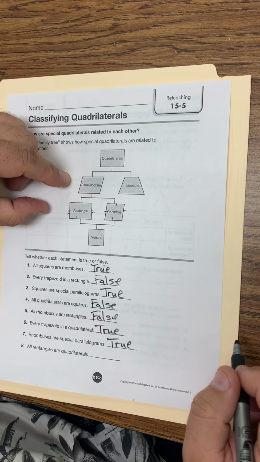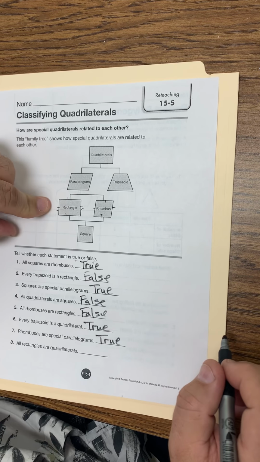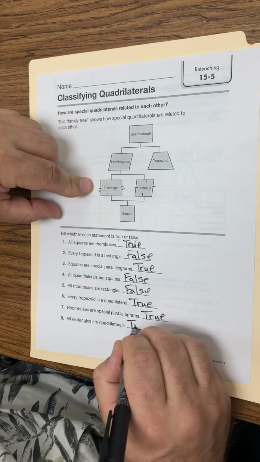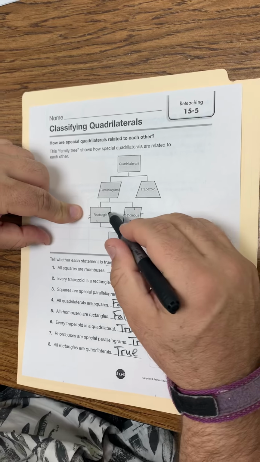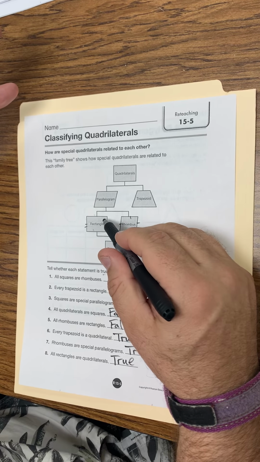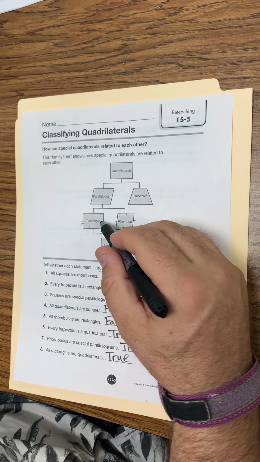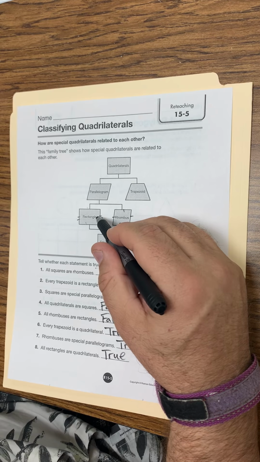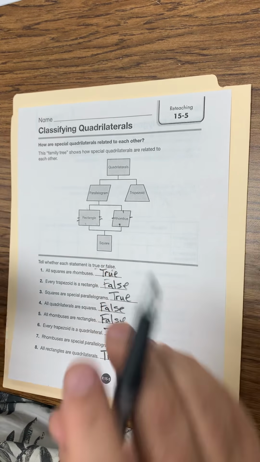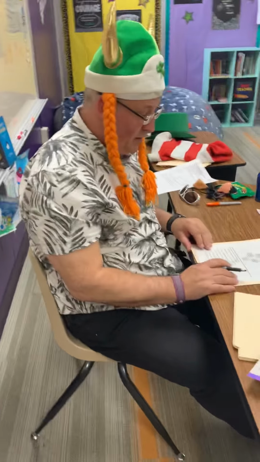And then all rectangles are quadrilaterals. Well, yeah, that's true. So rectangles have four sides, closed shape, closed plane figure. That's what I'm trying to say. So yeah, that's true. There it is for the reteach on 15.5 reteaching.